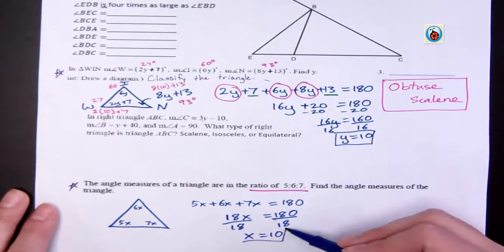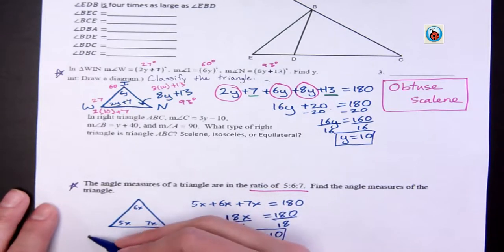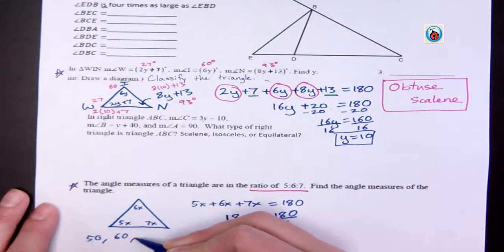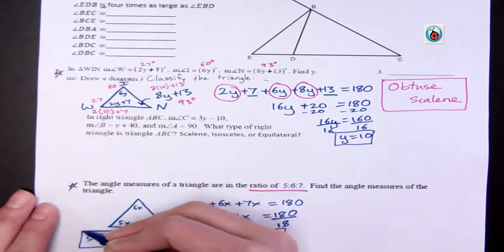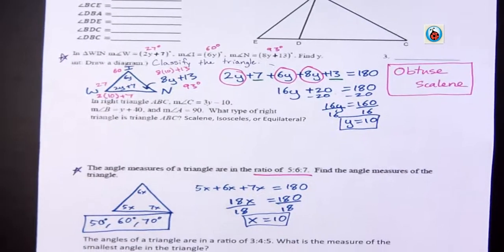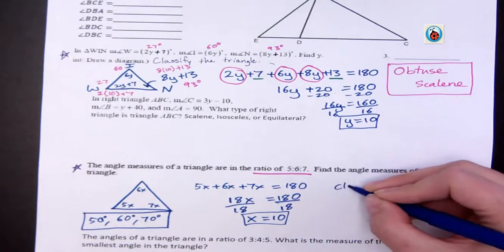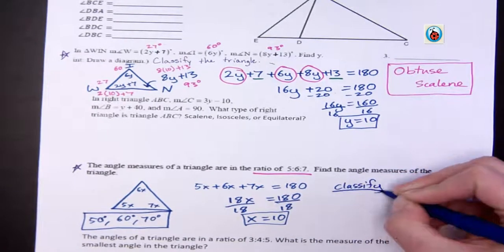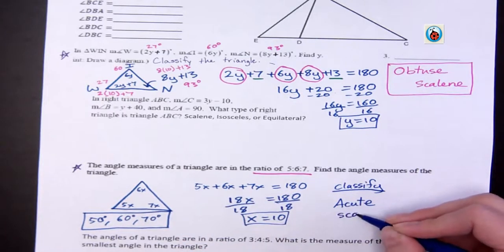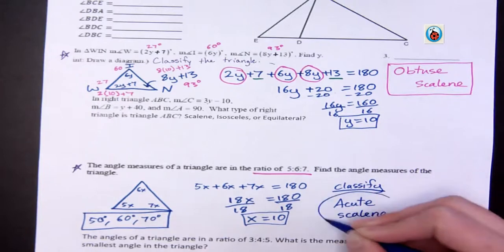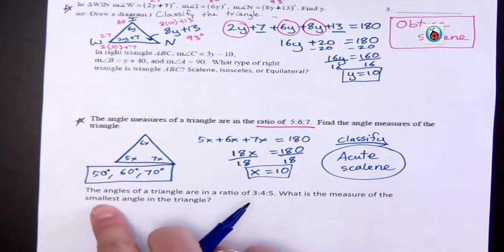Okay, so I'm halfway there. It asks me to find the angle measures, and so I just plug it in. My angle measures are 50, 60, and 70 degrees. If it asked me to classify, those are all less than 90, so I would classify it as acute. And again, no angles are equal, therefore no sides are equal, so it's acute scalene. And then you will do the same thing here and just identify what the smallest angle is.